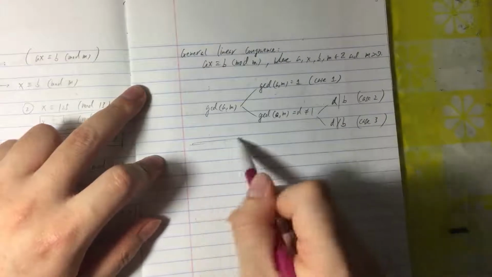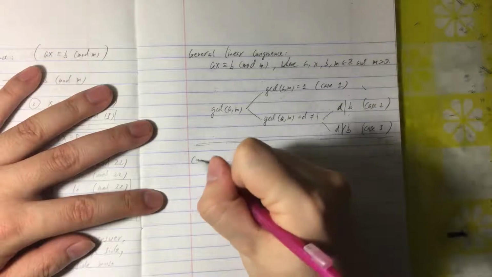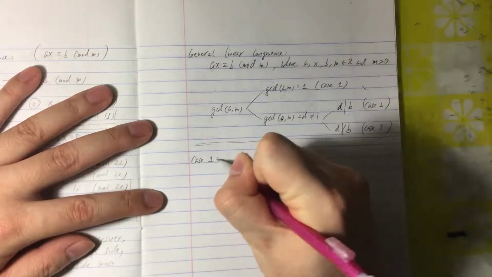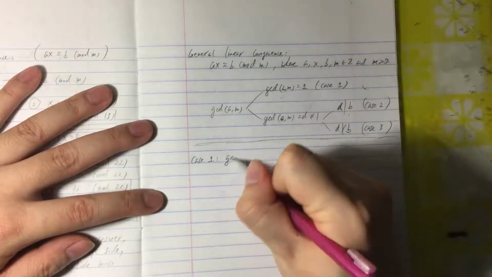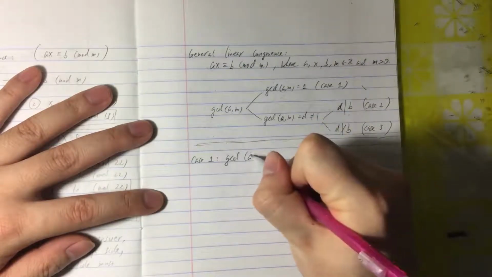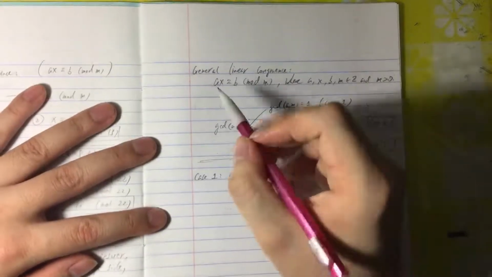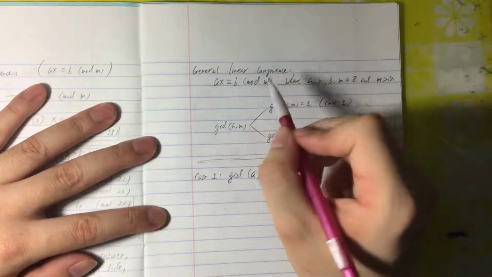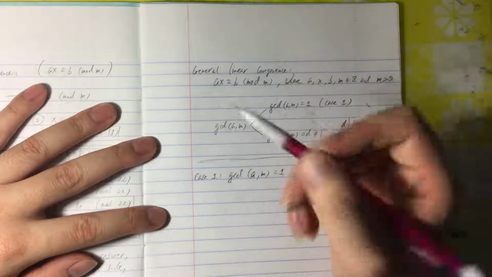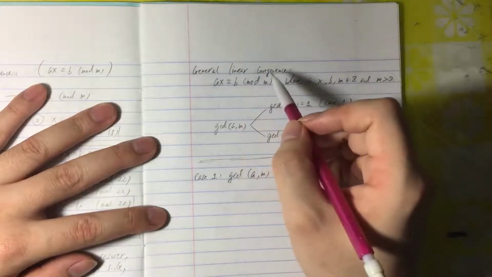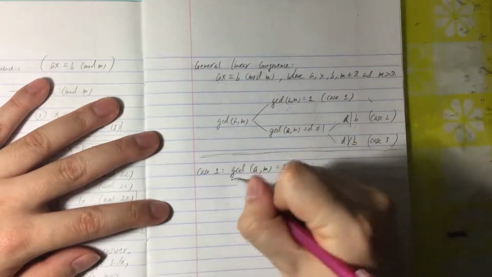Let's look at case 1 first. Case 1: the GCD of A and M equals 1. Then by a theorem we learned earlier, we know that the inverse of A mod M exists.